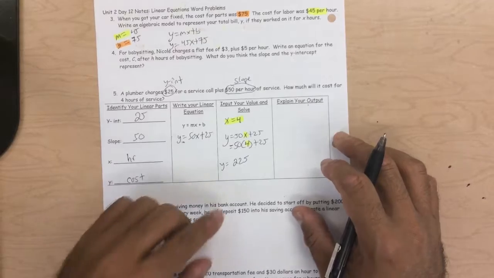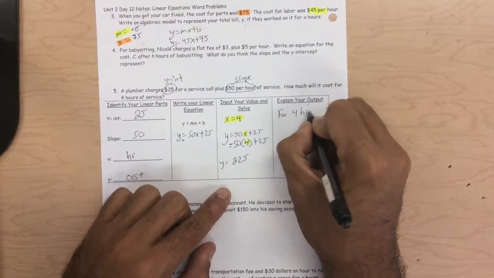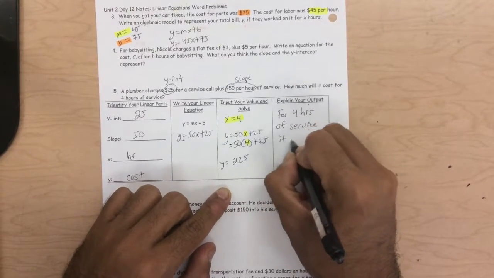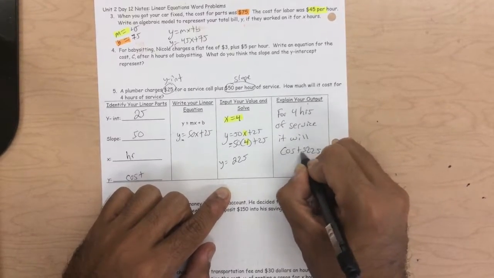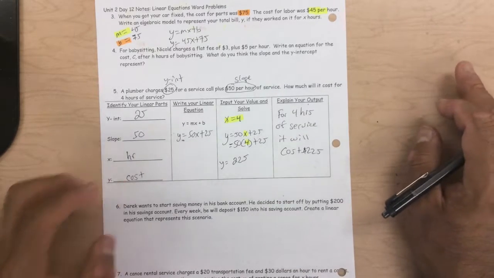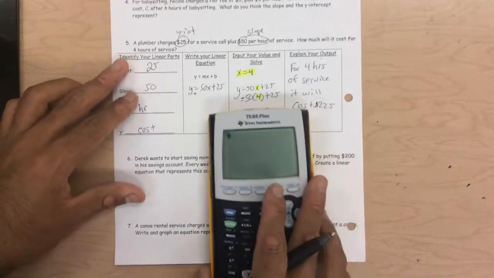So what does this tell me? It tells me that for 4 hours of service, it will cost $225. Now, that is one way of doing it. The other way, if you have your calculator and you want to do it a little bit quicker, is to use your graphing calculator.